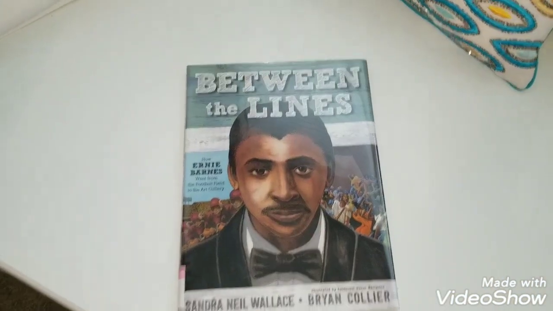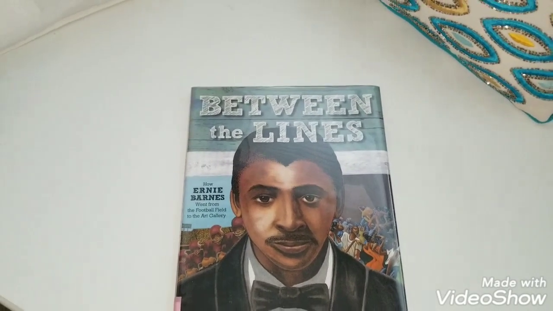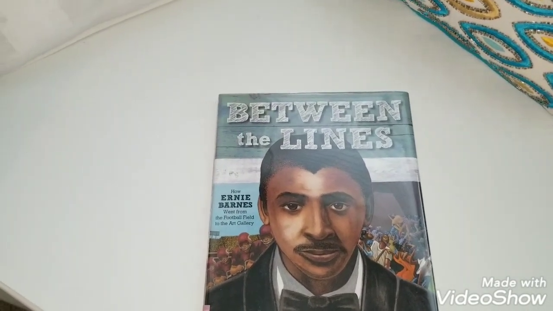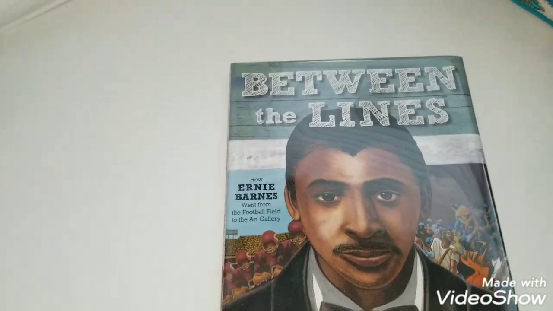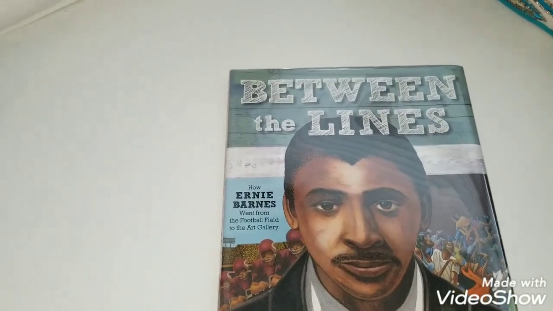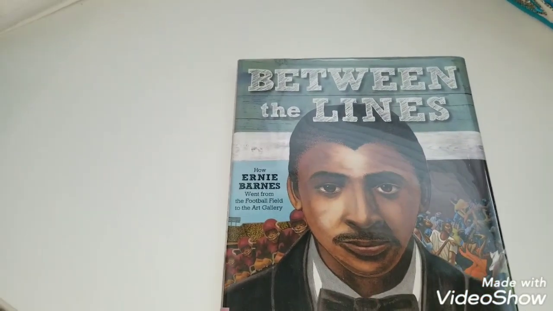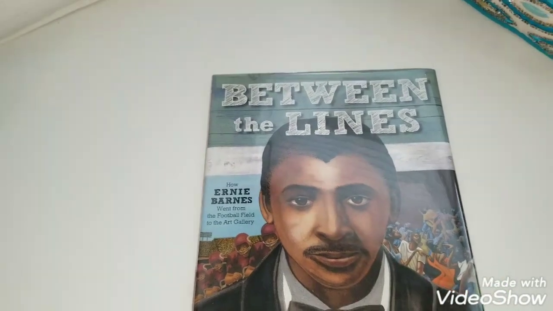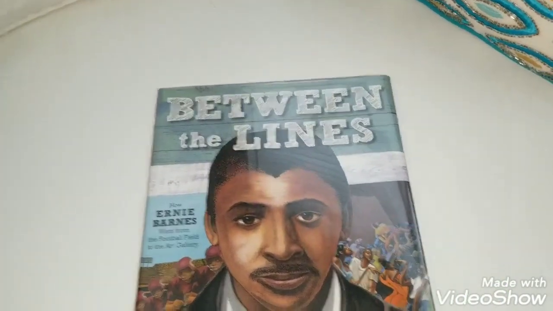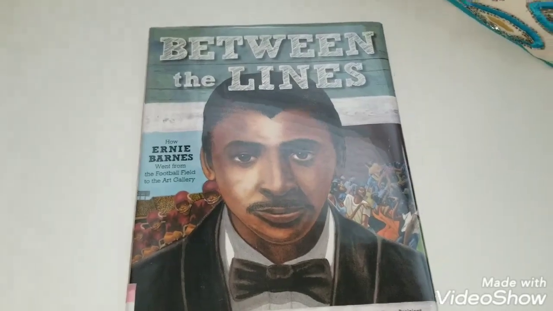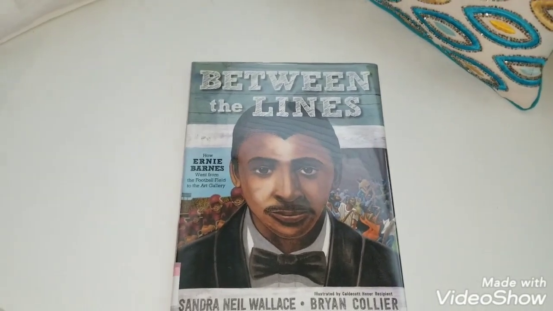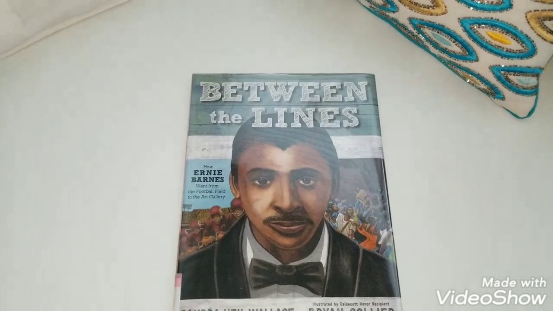So let's look at this book, for example, Between the Lines: How Ernie Barnes Went from the Football Field to the Art Gallery. So what I'll do, and my son already knows this, but here are some of the things that I will do when reading a book.